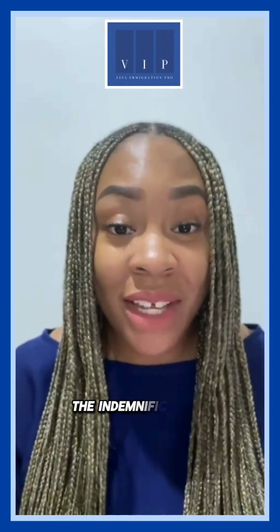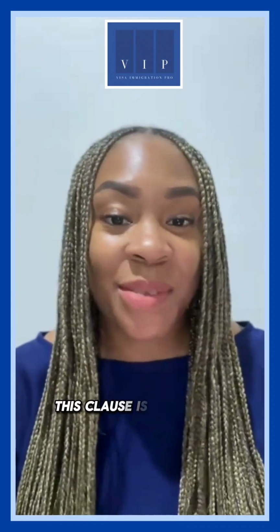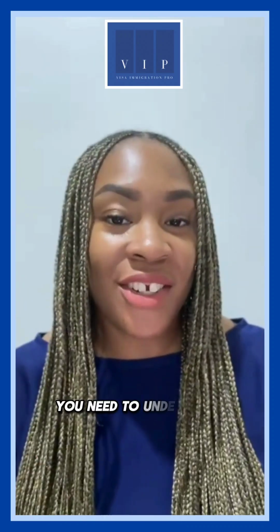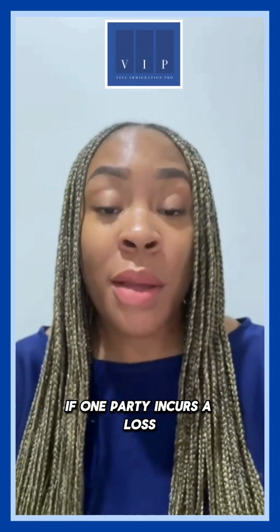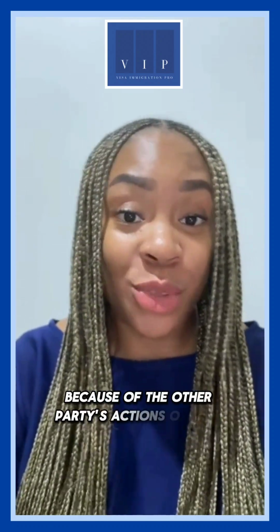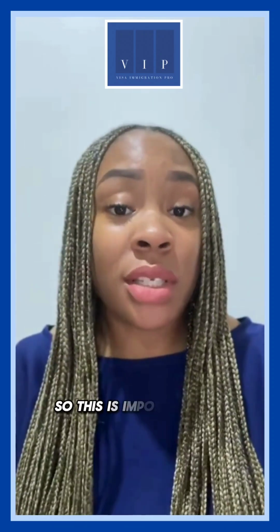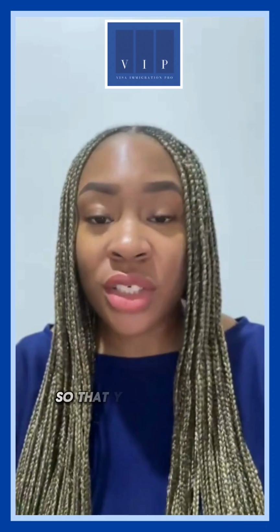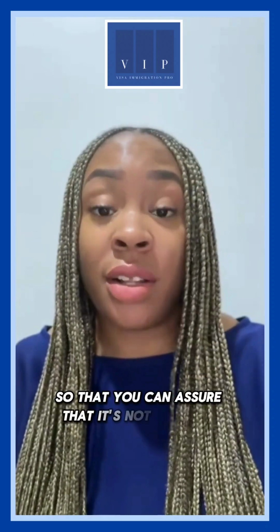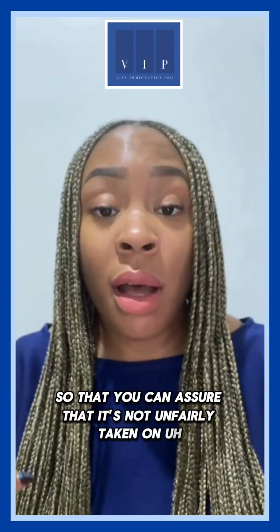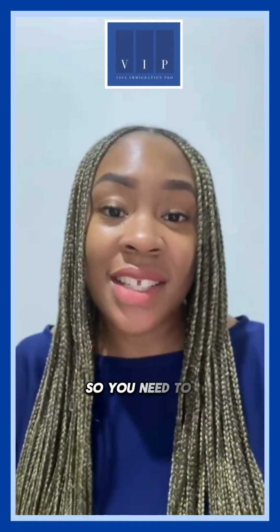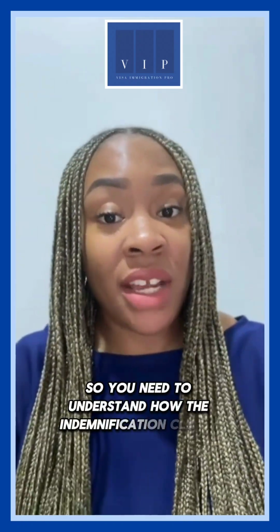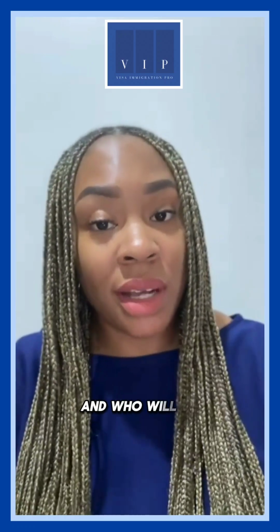The indemnification clause. This clause is important as well. You need to understand this because this explains who's responsible if one party incurs a loss because of the other party's actions or lack thereof. So this is important for you to understand so that you can ensure that it's not unfairly taken on, making you take on excessive liability. So you need to understand how the indemnification clause will work and who will be indemnified.